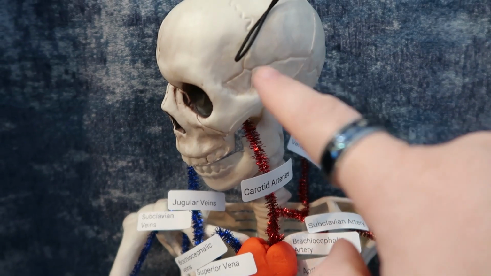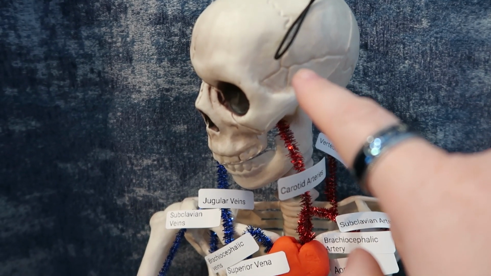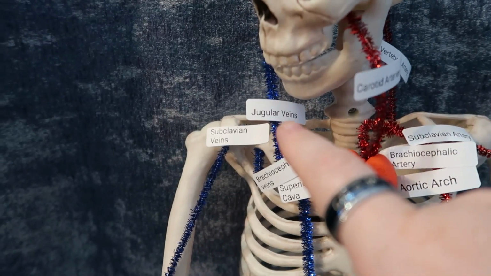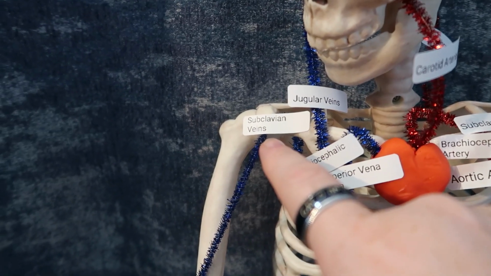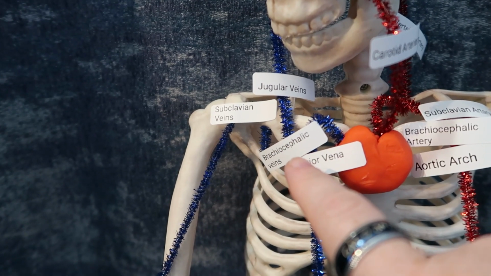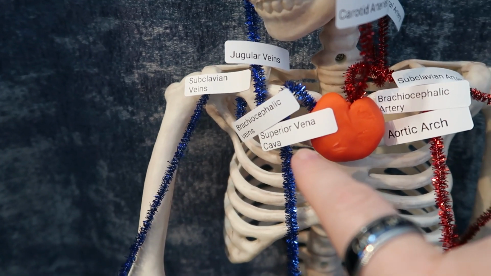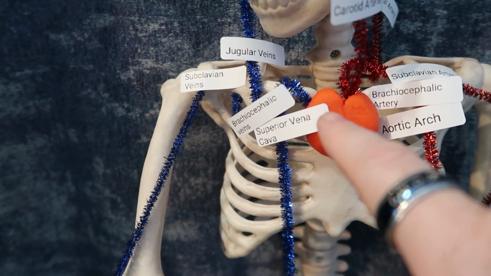Now it's going to meet capillaries, and after those capillaries, it's going to go out of the head through the jugular, through the subclavian vein, to the brachiocephalic vein, back to the superior vena cava, back to the heart.